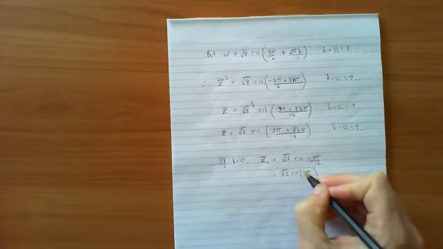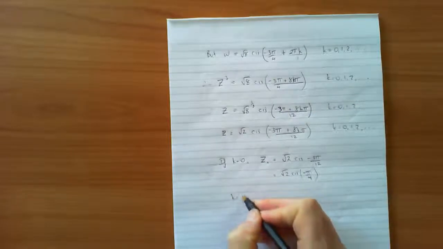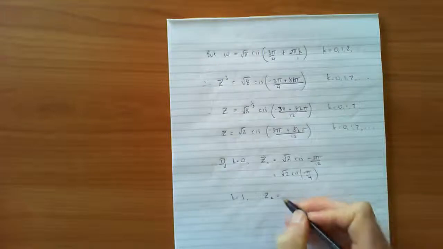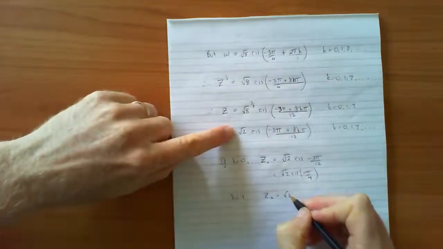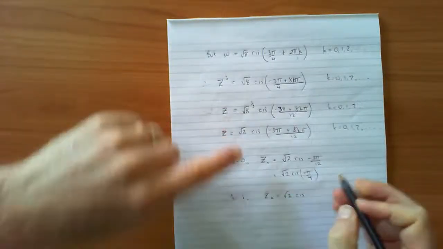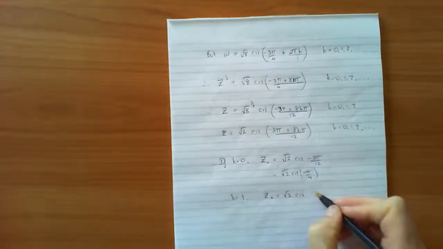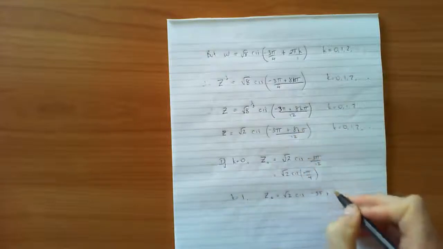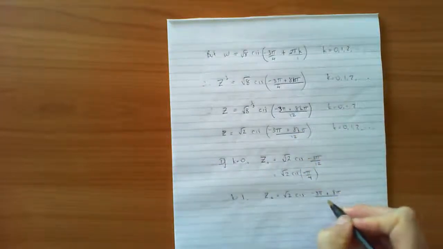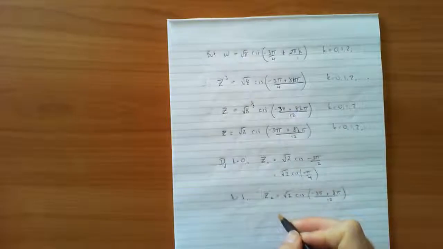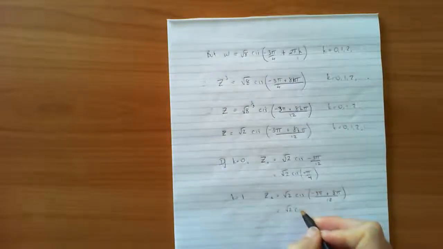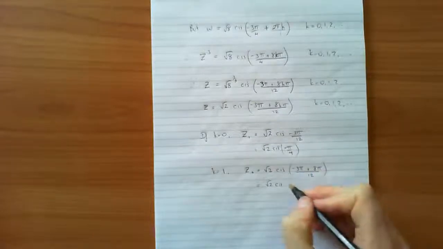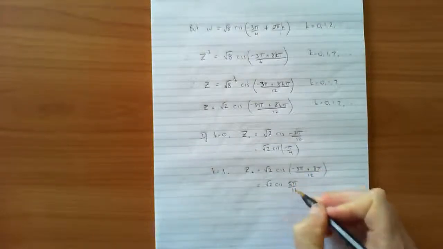There's our first solution. If k equals 1, our second solution will be root 2 cis, k equals 1, we'll get negative 3 pi plus 8 times 1 is 8 pi divided by 12 equals root 2 cis, negative 3 pi plus 8 pi will be 5 pi on 12.